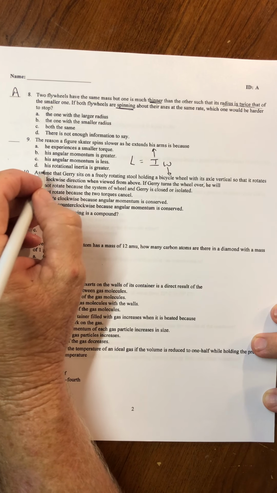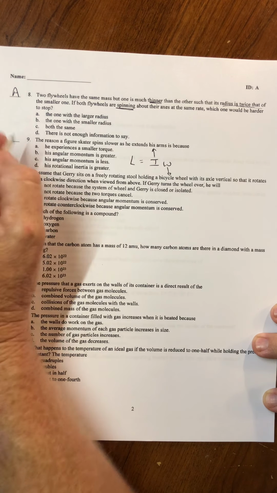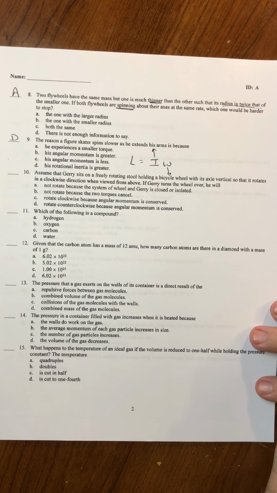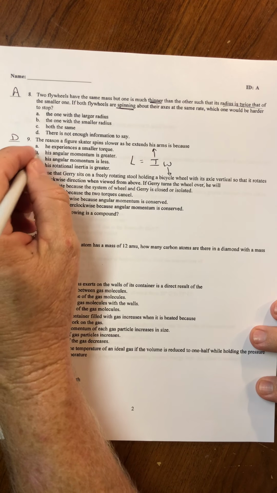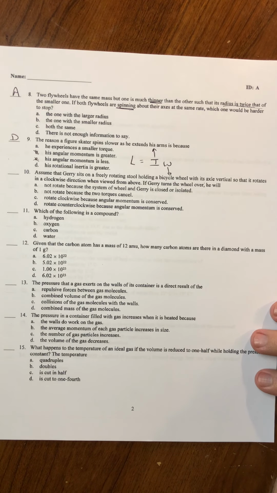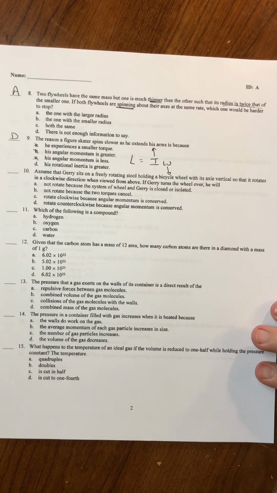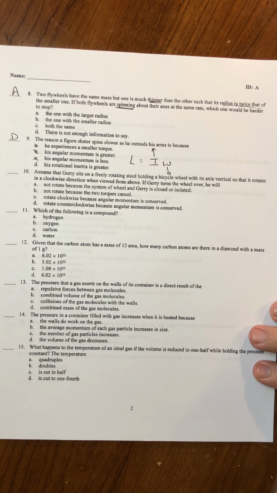So I guess our best option is right here. His rotational inertia is greater, so that'd be D. Like I said, definitely not B or C. Don't fall for that one. Well, and then don't fall down. We don't need any torque for this. We just keep spinning around.